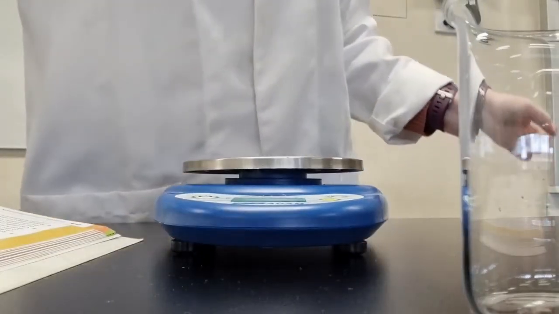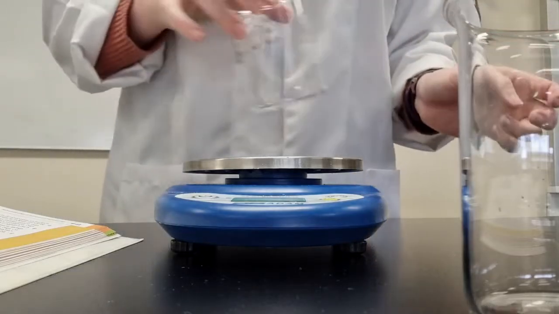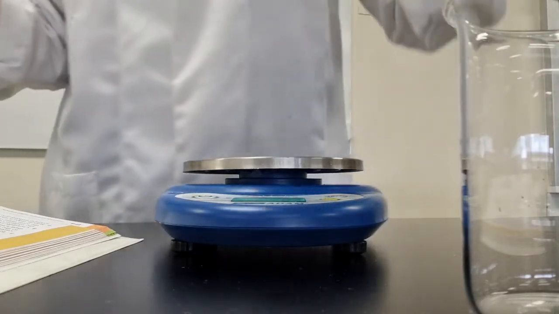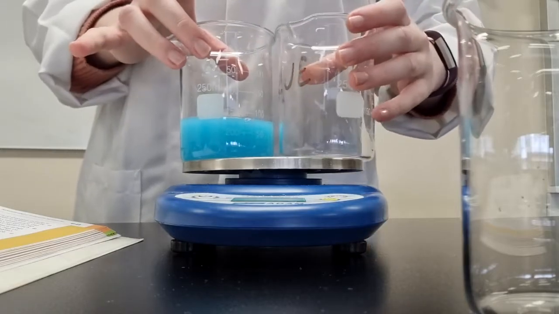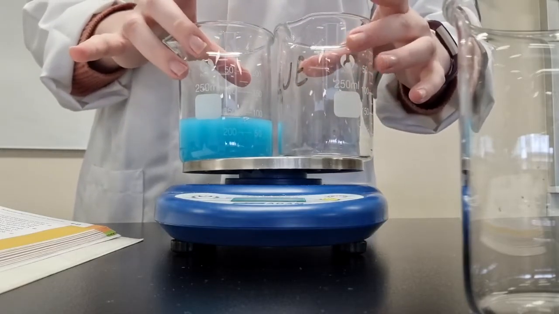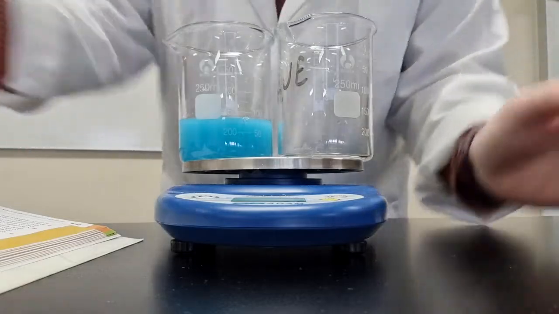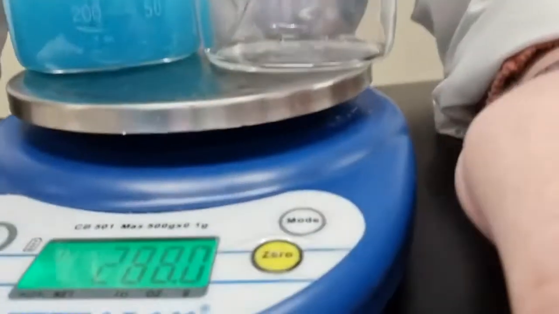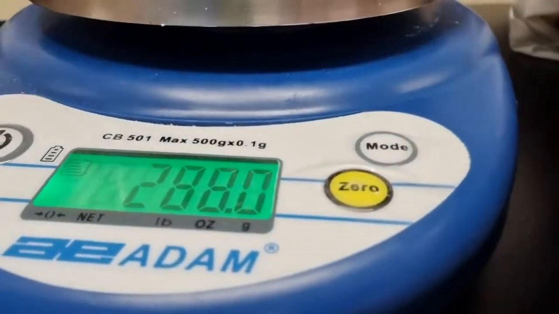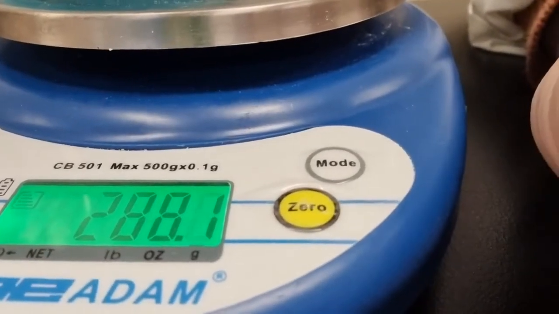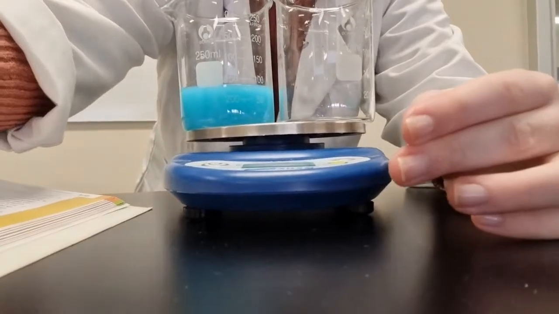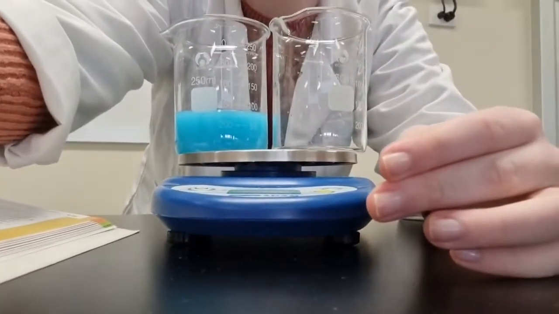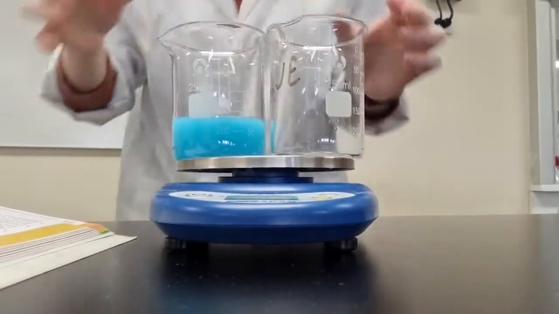Put that one off to the side as well. Oh, hang on. I need to weigh them. You get my train of thought commentary as well as we do this. I'm going to weigh it. 288.1. It's the same. The mass has been conserved, which is excellent. Oops. Try not to drop my phone.